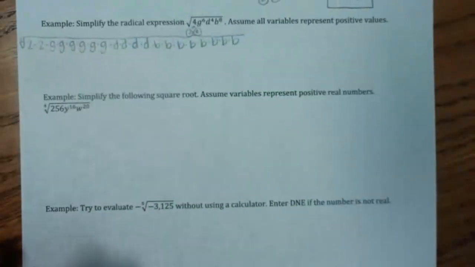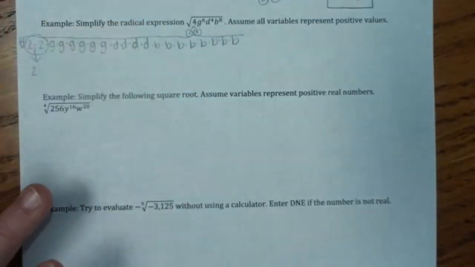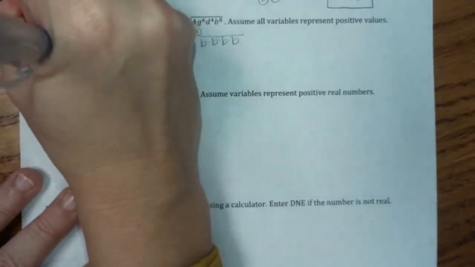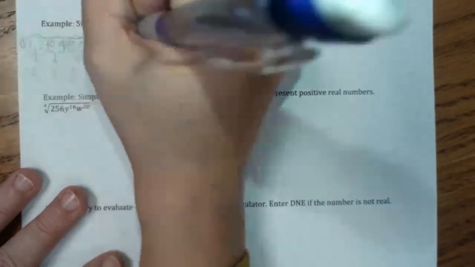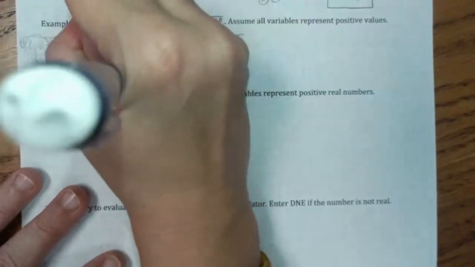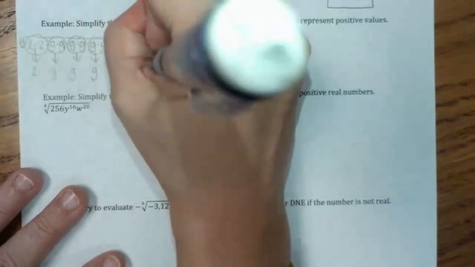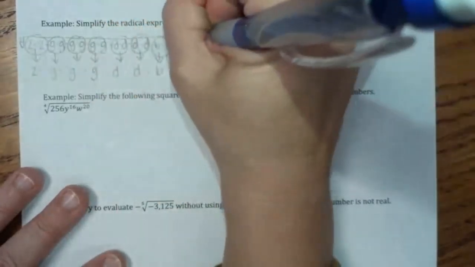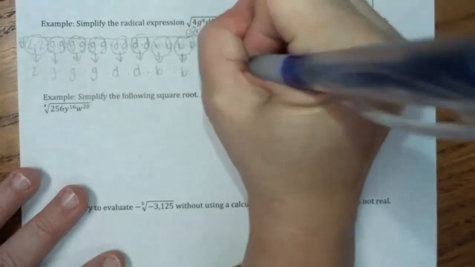It is the square root, so we're looking for 2 of a kind. So let's take out our pairs. These 2 2's are going to come outside the radical as just 2. Each pair of g's is going to come outside the radical as g, so three g's. These 2 d's come outside the radical, twice. And each of these pairs of b's comes outside the radical, four pairs in total.